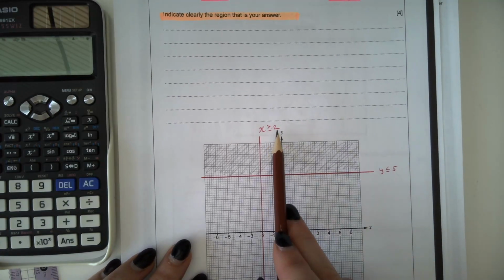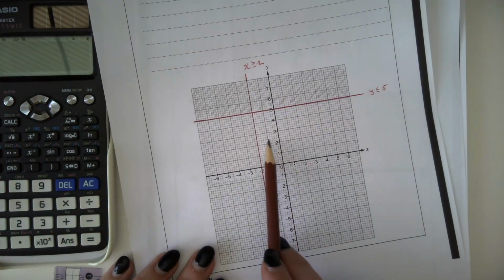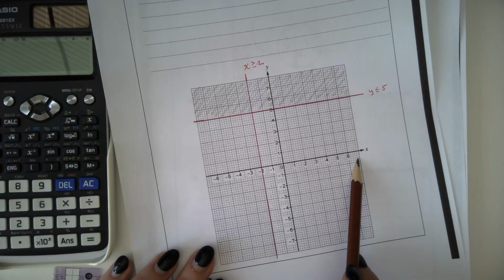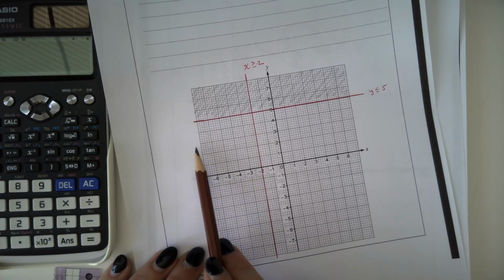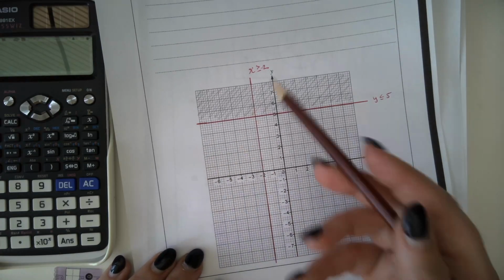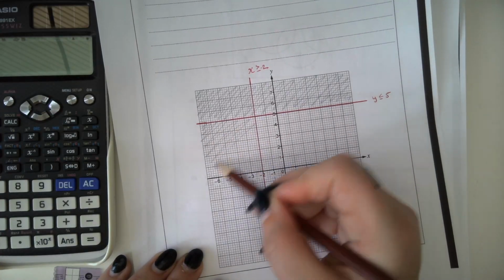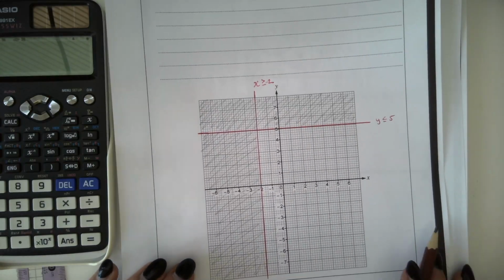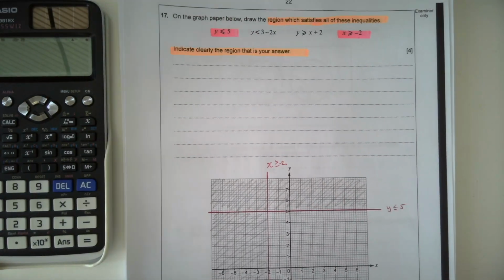And then x is greater than or equal to -2. Well, the x values on this side of the line are greater than or equal to -2. Any values on the left-hand side of the line don't satisfy that. So I can actually shade in the left-hand side of the line too. Okay, so I've started to identify a region.